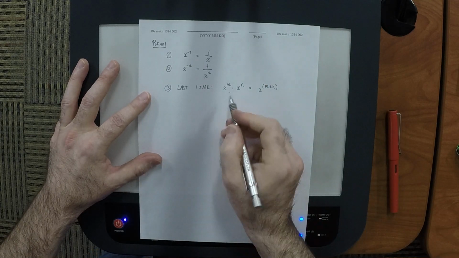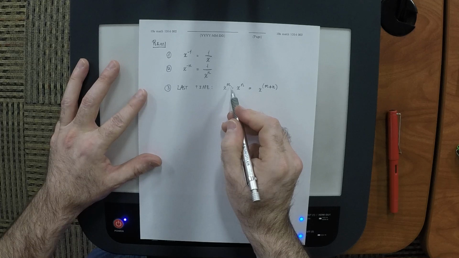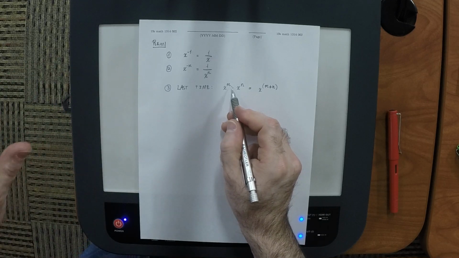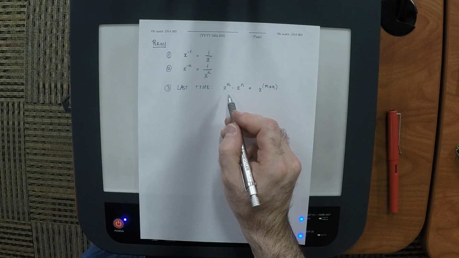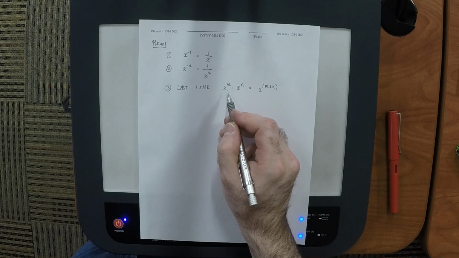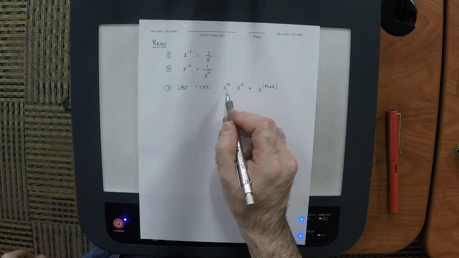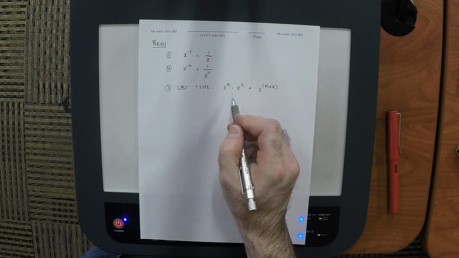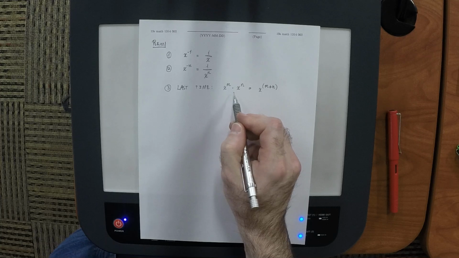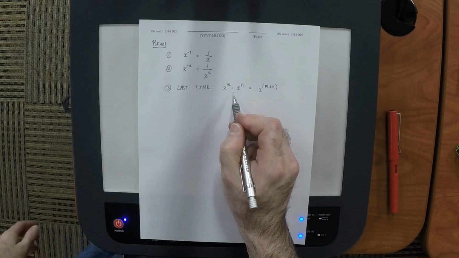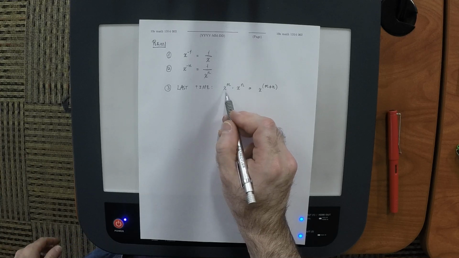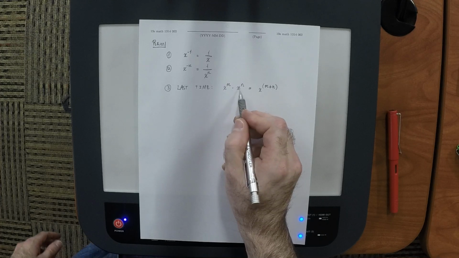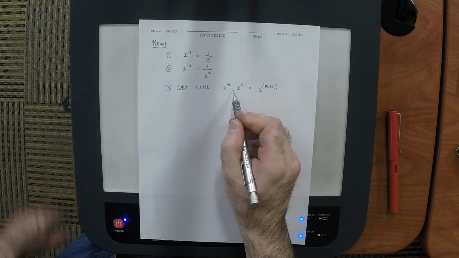What this is, x to m, that's just a convenient way to say that that's a group of x's. There's m of them in there, and they're all multiplied. So if you had a desire, you could write all of them out. X, m of them. And then here's another group of x's, and there's n of them in there, and they're all multiplied. So here, there's m x's all multiplied together, and here's n x's all multiplied together, and those are in turn multiplied together.